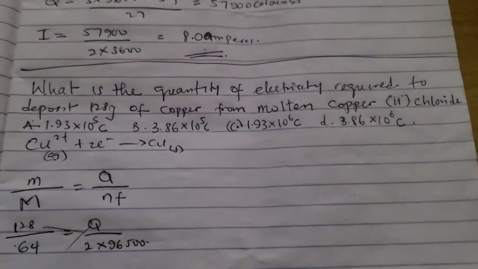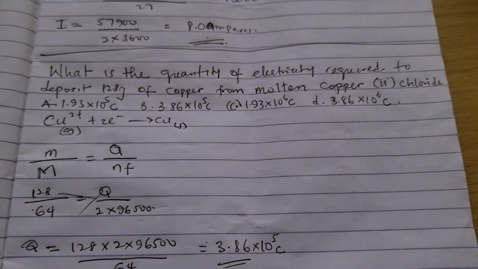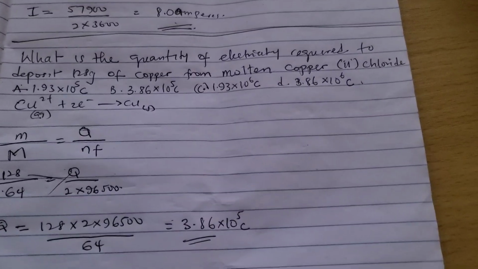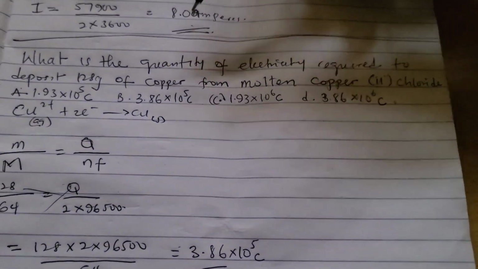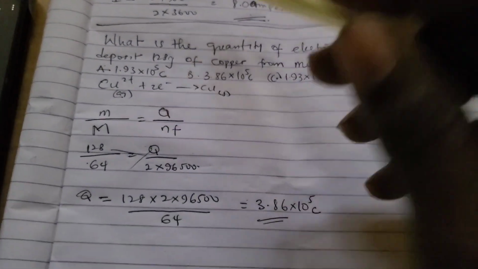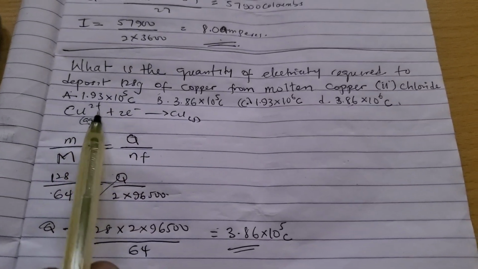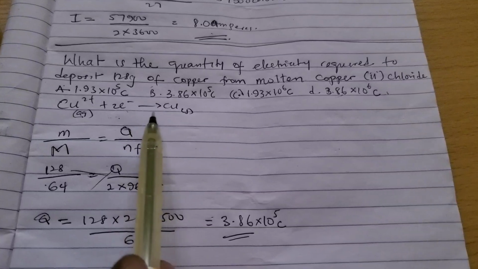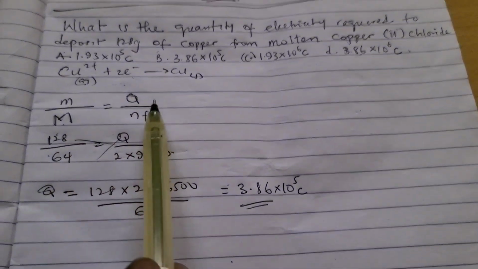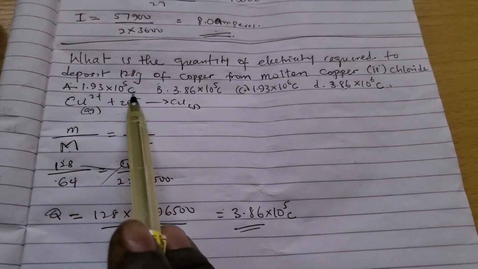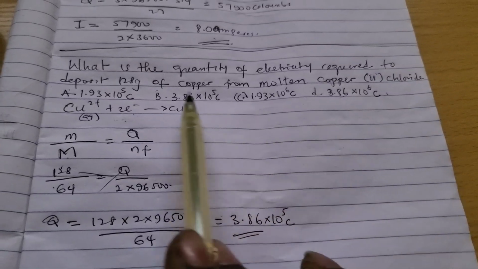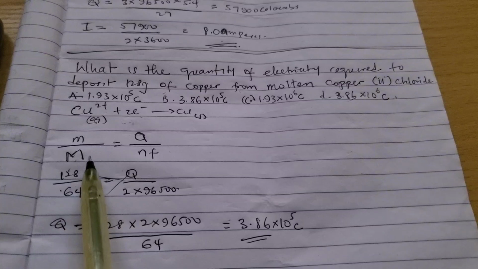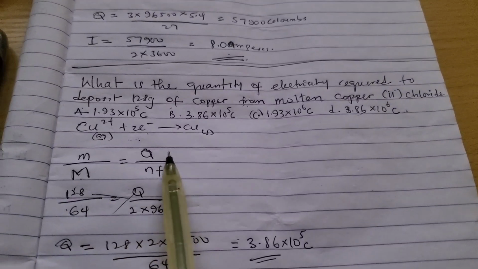Alright, so guys, here's another question. What is the quantity of electricity required to deposit 128 gram of copper from molten copper chloride? Then here are the options we're given. So first of all, you have to know the amount of charges of copper that will be involved. That's 2 electrons of copper. Then you write out the formula. You are being asked to find, from the options, you can see that it is coulomb that the unit is, so they are asking for the quantity of electricity. So that is Q we are looking for.